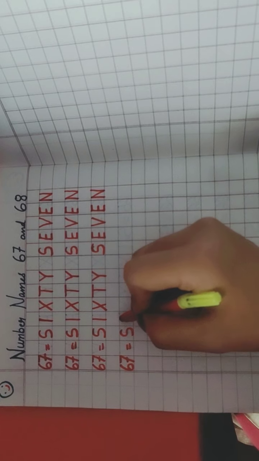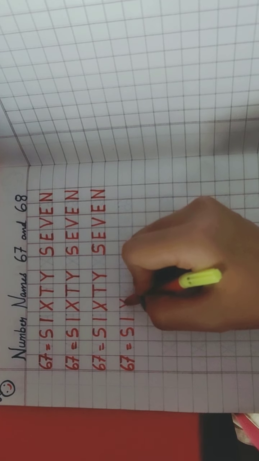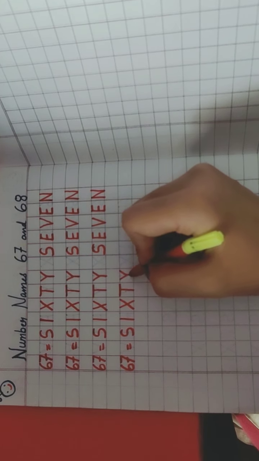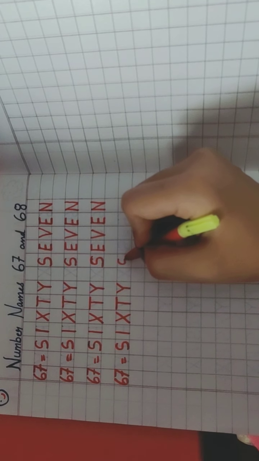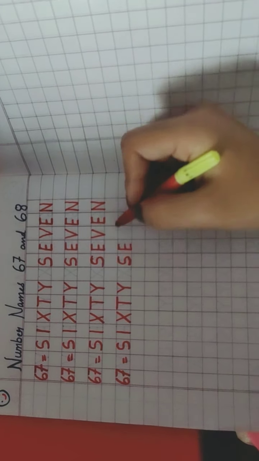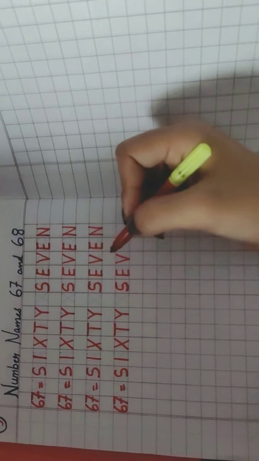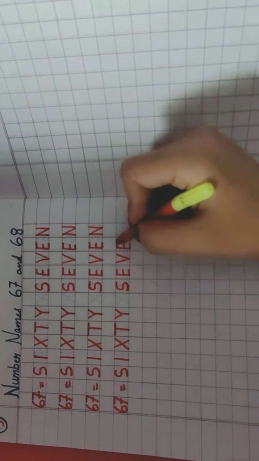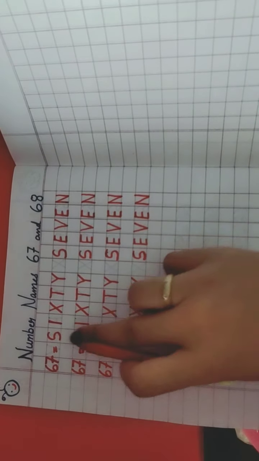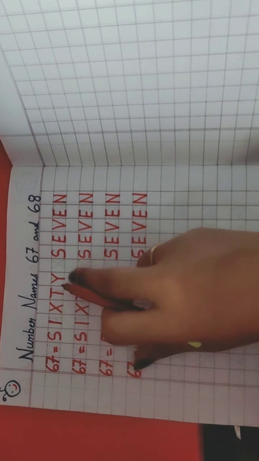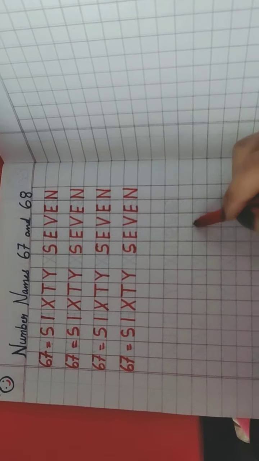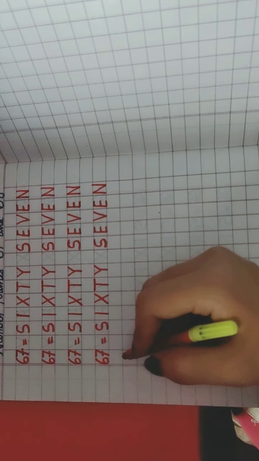S-I-X-T-Y. 60. S-E-V-E-N. 7. Very good. Again, SIXTY 60. SEVEN 7. 67.